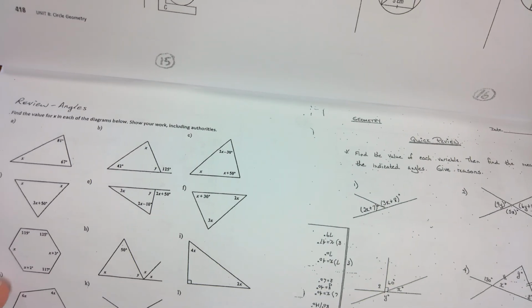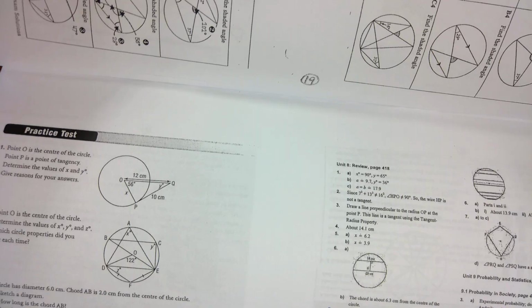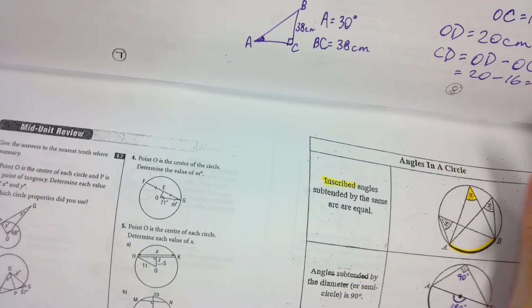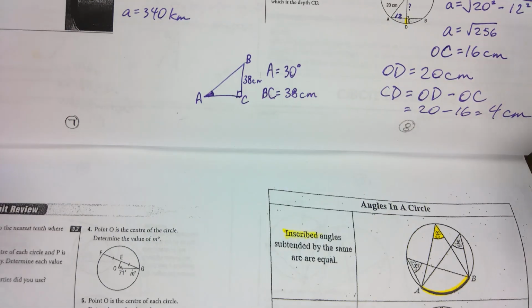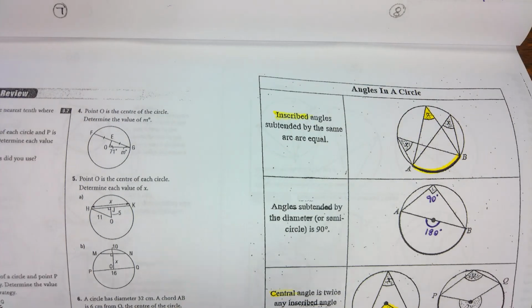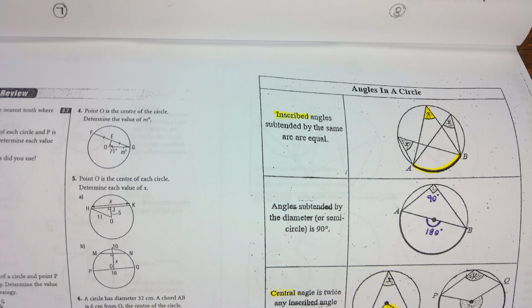We'll do this review and then the quiz on Thursday. So you can see that's why I made it a quiz, because it's only 3 sections in chapter 9: angles in a triangle, angles in a circle, and more angles in more properties of a circle.